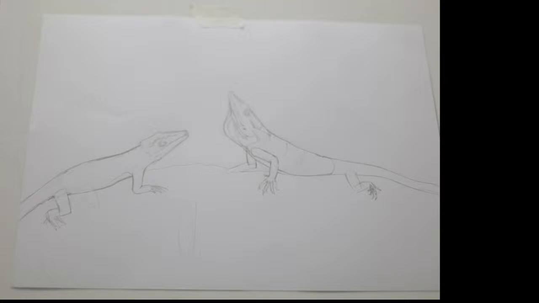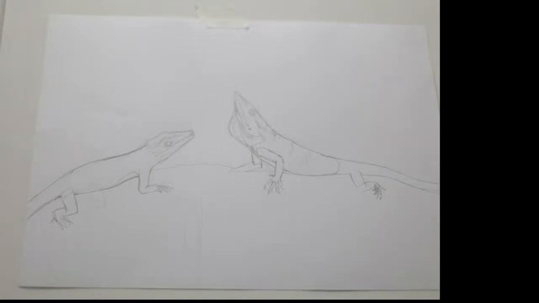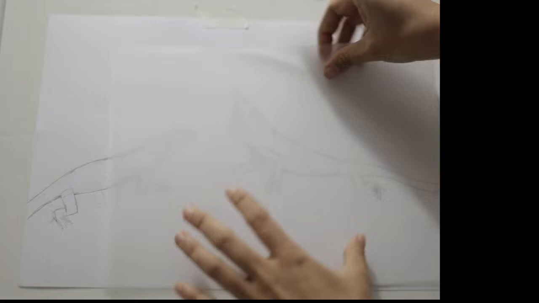Okay, so the idea that I have with this one, we wanna adjust just a little bit of the angle. Also, my paper is not as big as my other one.